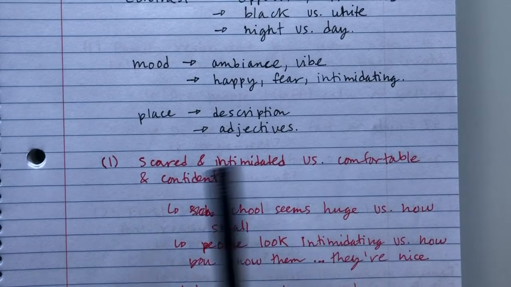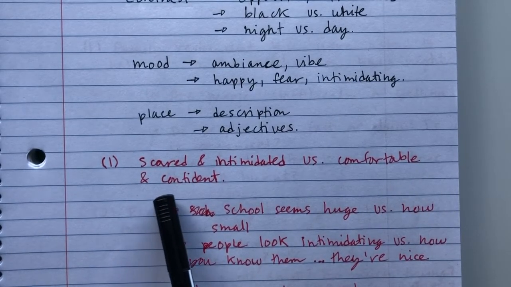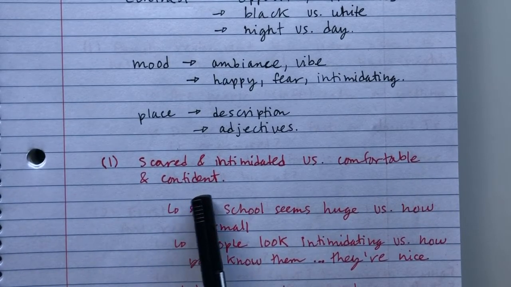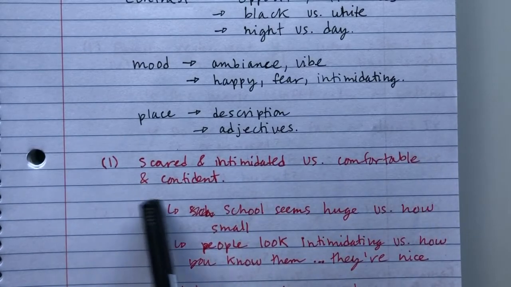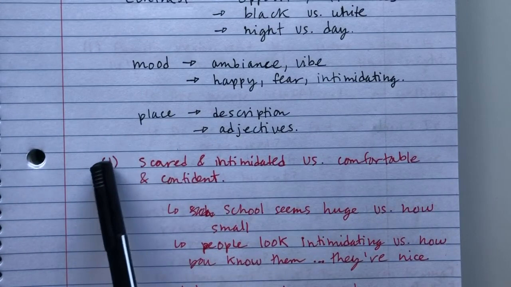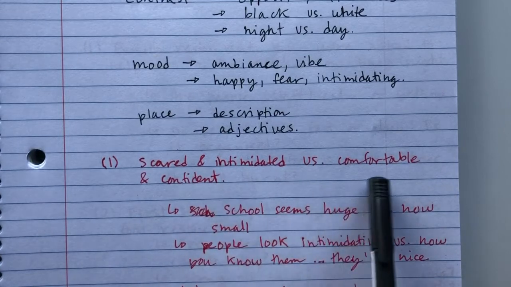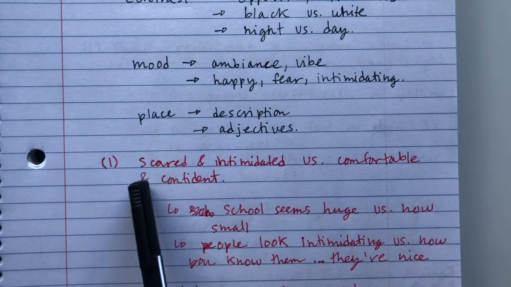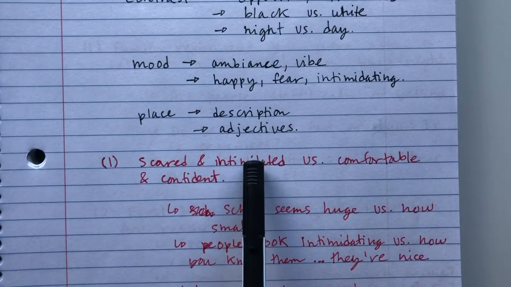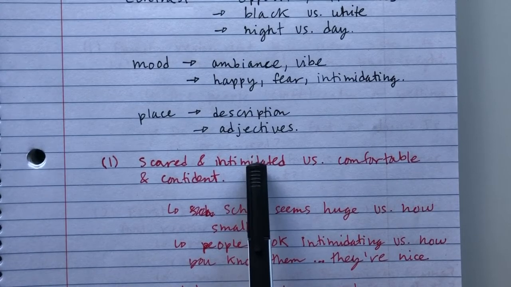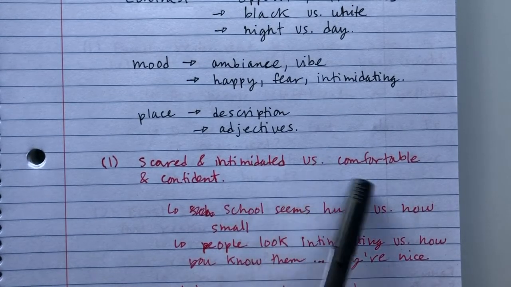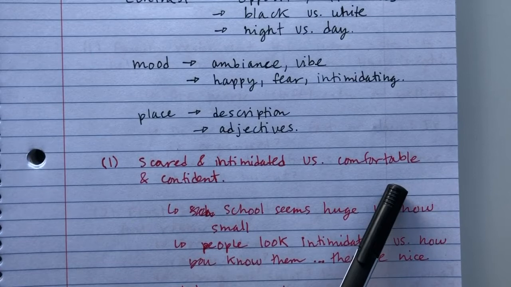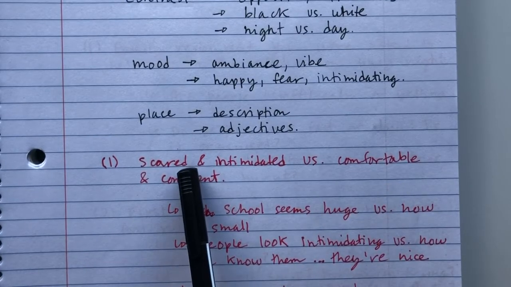I'm pretty sure, and I bet you that most students would go with this style of answer. I'm sure that markers see this one a lot, right? At first you're scared, you're the new person, you don't know how things are. And then after that, you're comfortable and confident, and you're the cool kid, and everyone loves you, and it's great.